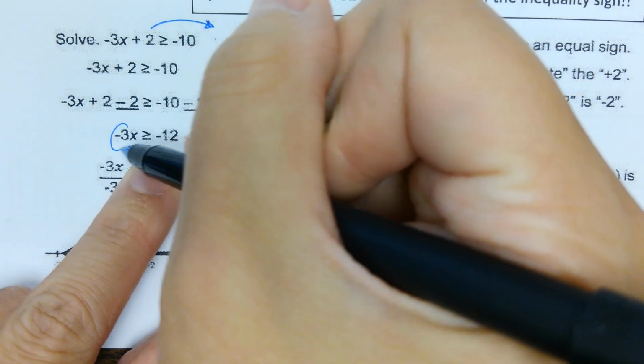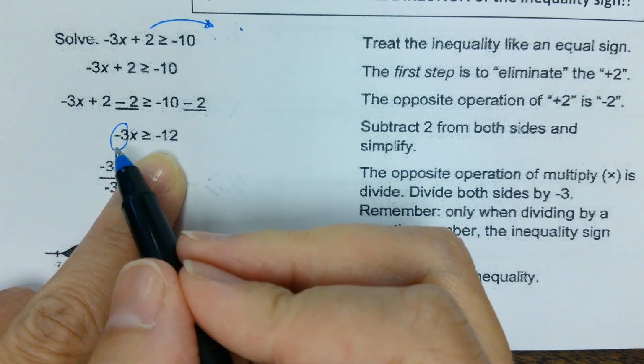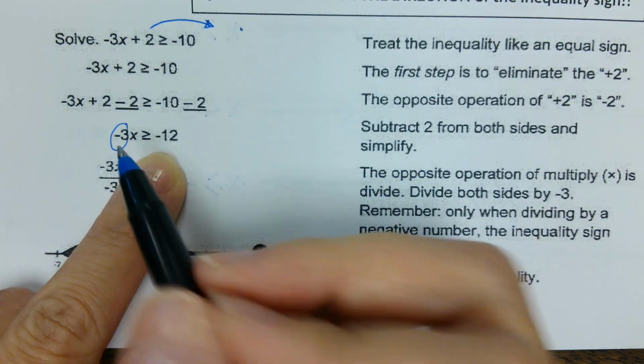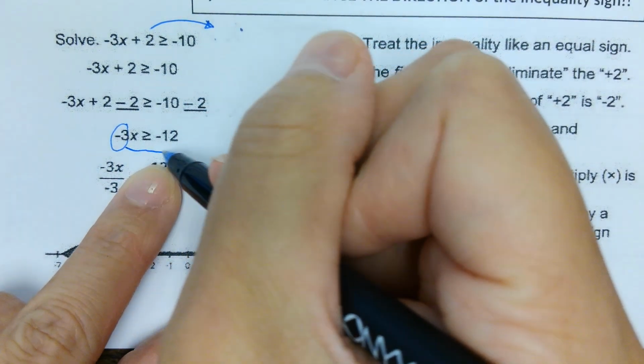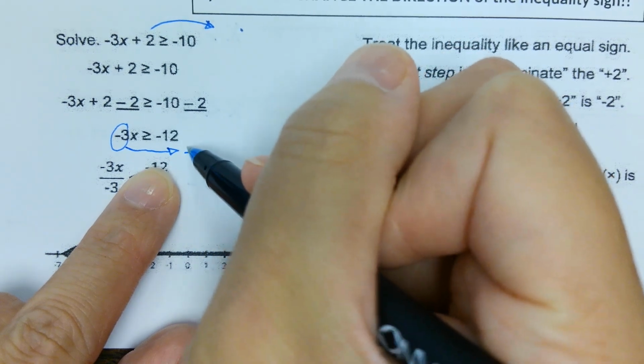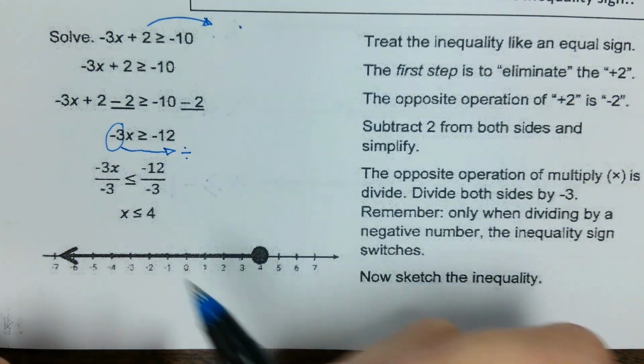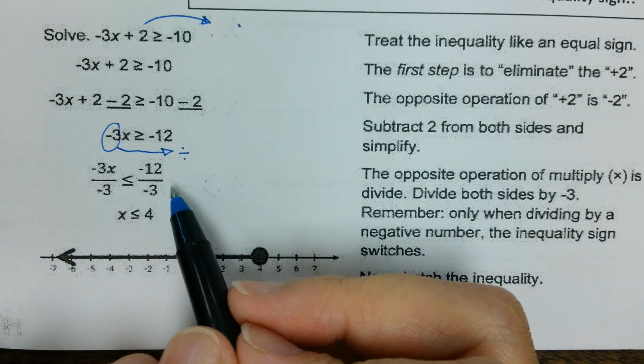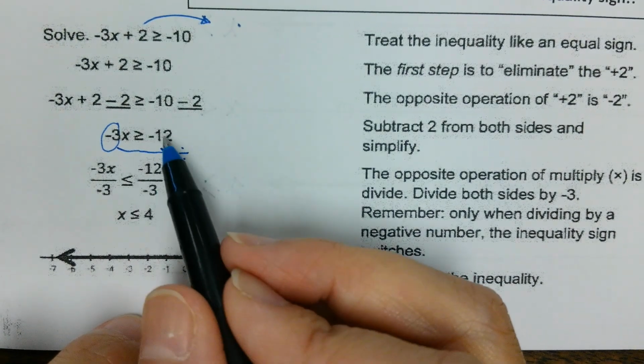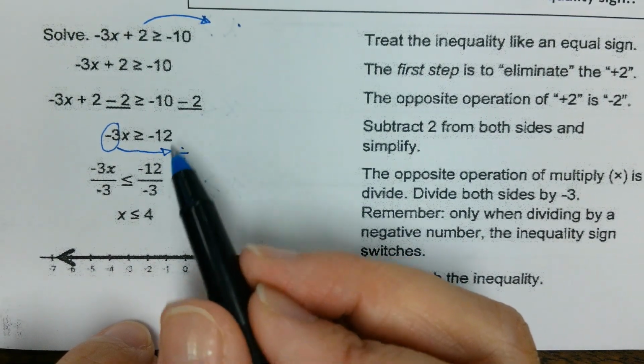Divide by negative 3. Right? Remember, we keep the sign. So we're going to divide it by negative 3. So this is the only part where it's different than an equal sign. What do you notice different from this line to this line?